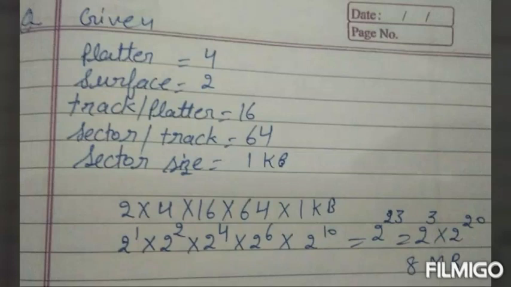Like 2 is 2 ki power 1, multiply 4 is 2 ki power 2, multiply 16 is 2 ki power 4, multiply 64 is 2 ki power 6, multiply 1 KB is 2 ki power 10. After solving, it becomes 2 ki power 23. We know that 2 ki power 20 is 1 MB. When we subtract 2 ki power 23 minus 2 ki power 20, it remains 2 ki power 3. That's why 2 ki power 3 is 8. The answer to this question is 8 MB.